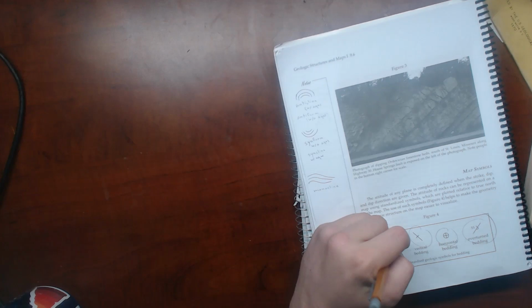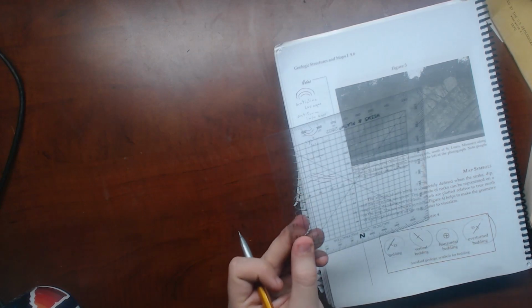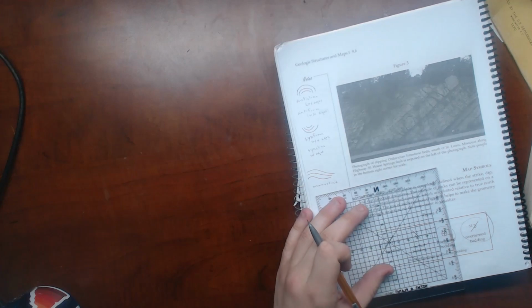We have this line here, this long one. That's going to be your strike line. That is going to be measured with a protractor going off in the strike's bearing. If I take my protractor here and measure which way that's going, that will give me my strike.